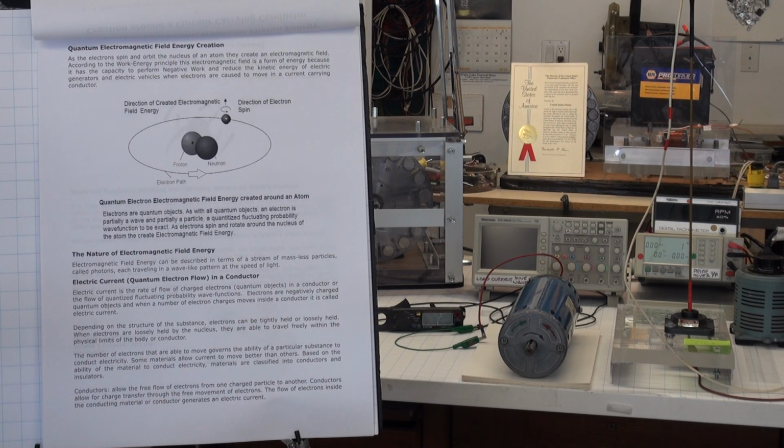Some materials allow currents to move better than others based on the ability of the material to conduct electricity. Materials are classified into conductors or insulators. Conductors allow the free flow of electrons from one charged particle to another. Conductors allow for charge transfer through the free movement of electrons.